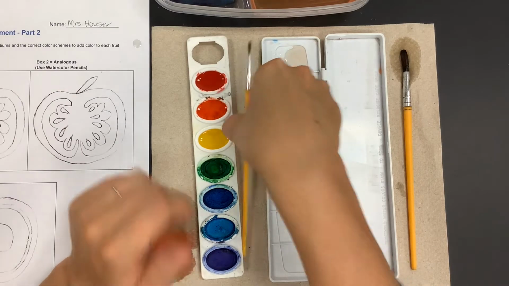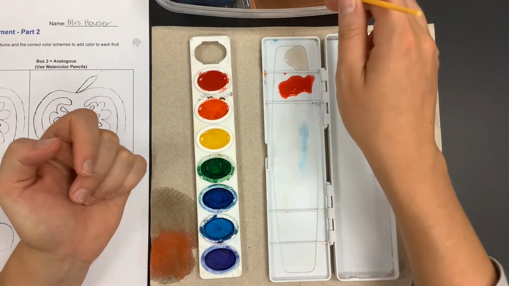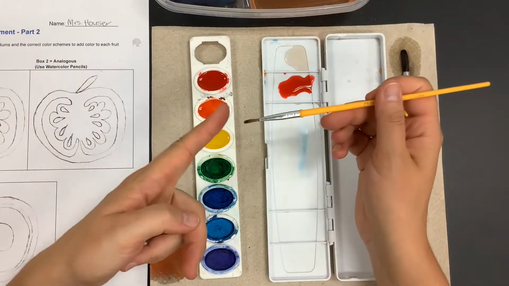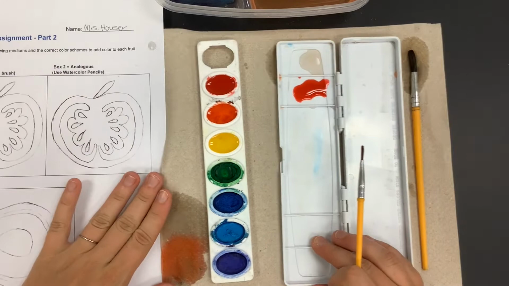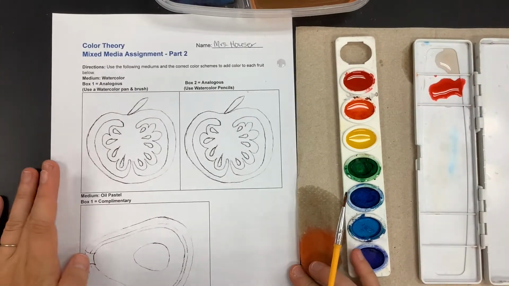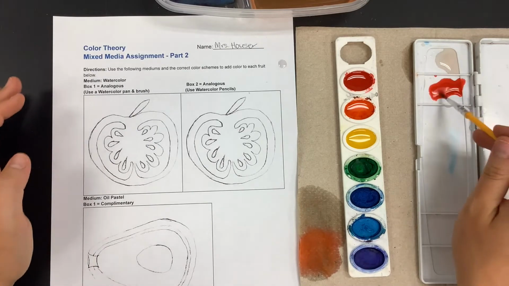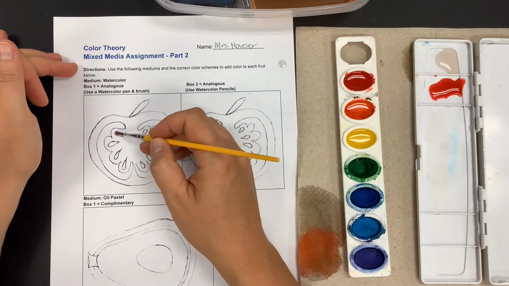My paper is not very big, so I'm going to use my smaller brush now, and you can either get it wet or you can use dry brush technique. That's kind of what it's called. You use dry brush, wet paint. And I'm going to go through and start brushing on my colors for our assignment. So with that, I maybe will decide that I want all of the seeds to be red.